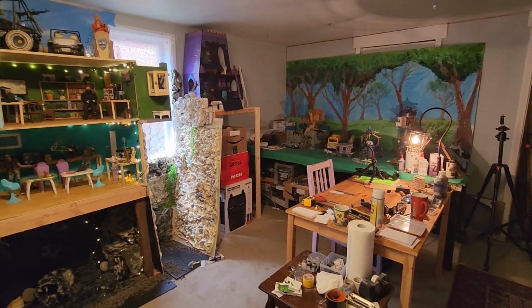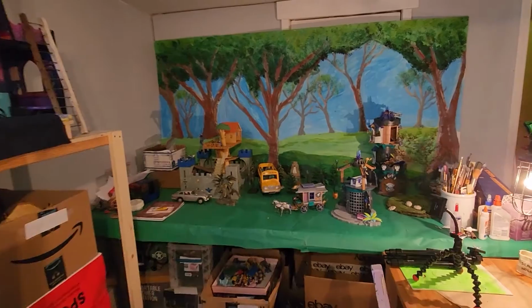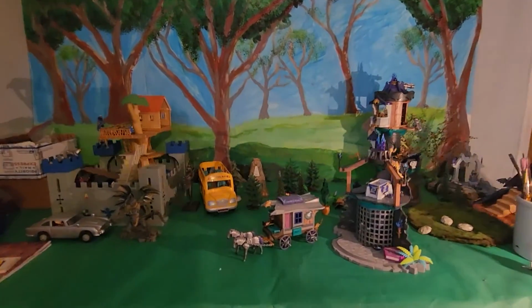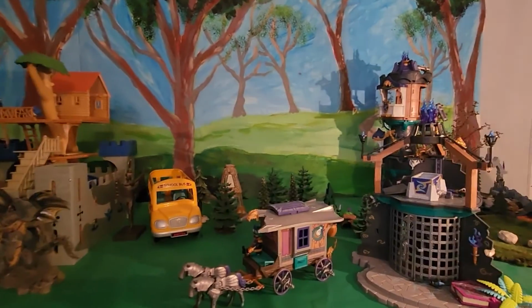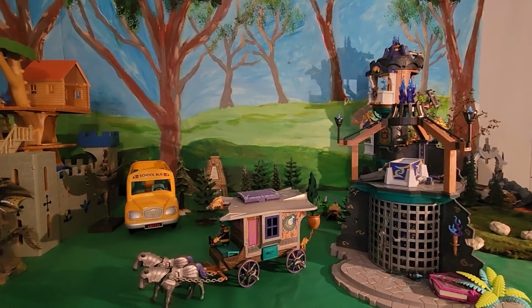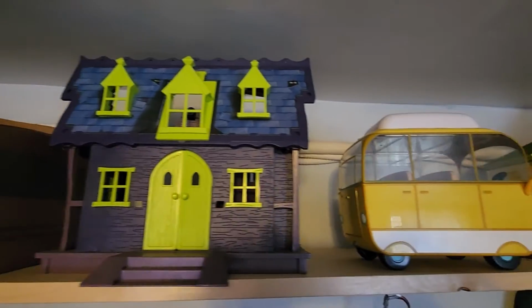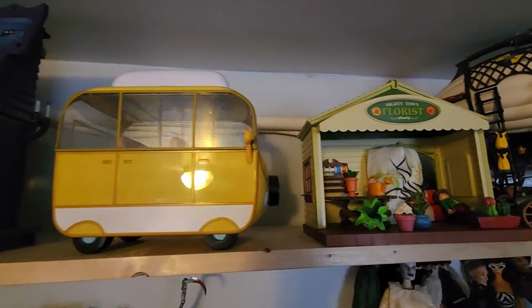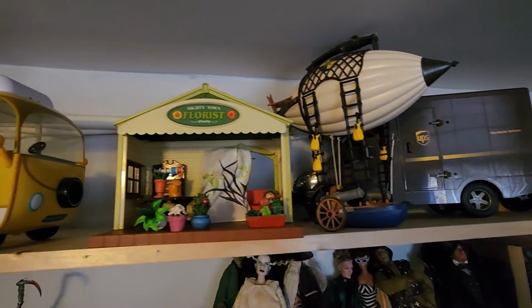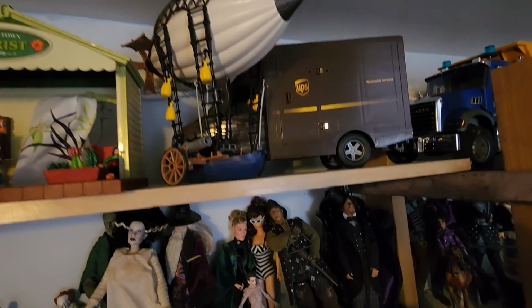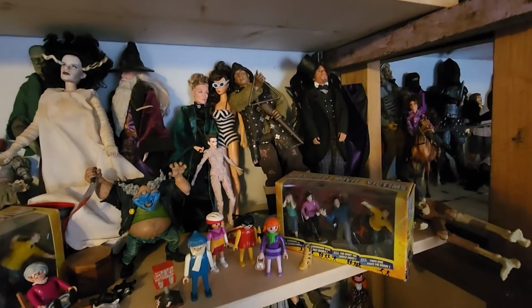And here is a film set, which is essentially a 7-foot long table with a painted backdrop, where I can set up various scenes. And of course, it helps to be able to quickly look over my shelves to see what characters I may want to use for these scenes.